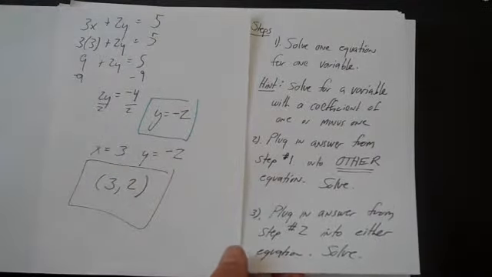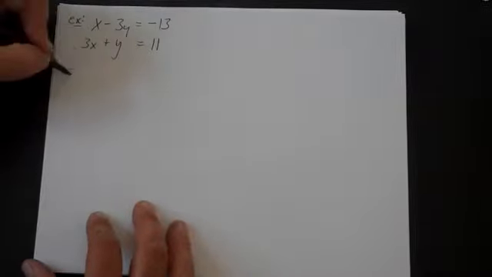Let's just do another example. So here we have x minus 3y is minus 13, and 3x plus y is equal to 11. Step number 1.